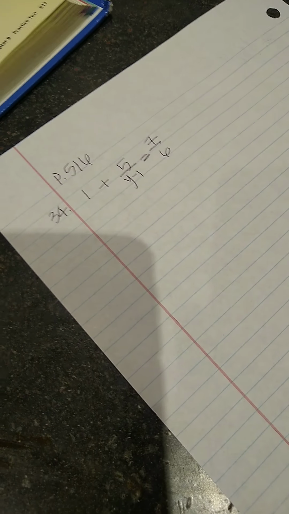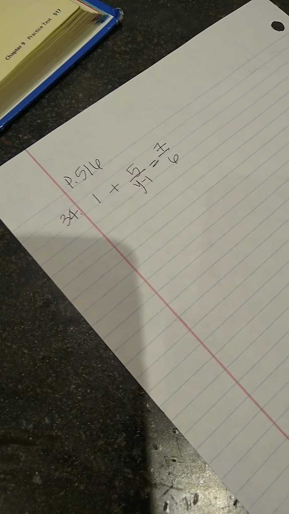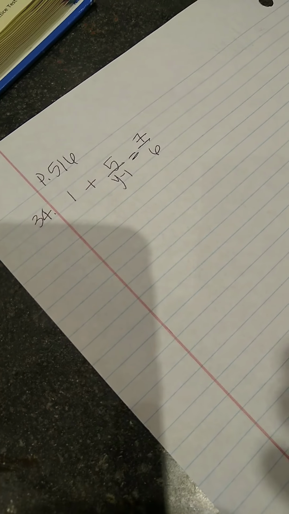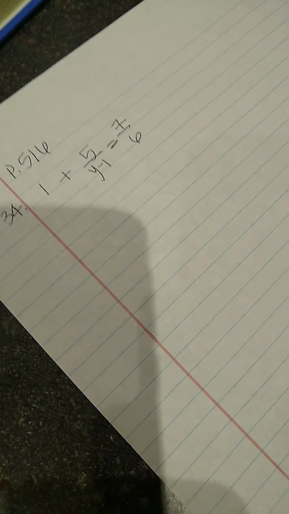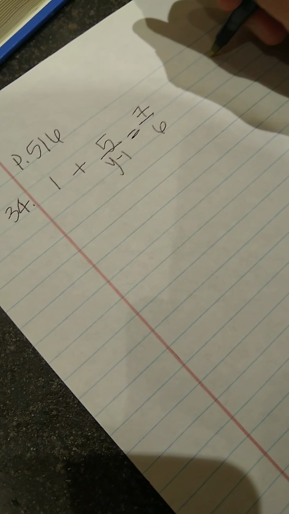Okay, hi, we're going to be solving on page 516, numbers 34 and 35. Lots of people had questions with these, solving rational equations. Whenever you're solving any kind of rational equation, anything with fractions, just tell yourself, I want to get rid of fractions. Most people don't like working with fractions anyways, so this is a great way to do it, is to get rid of the fractions.